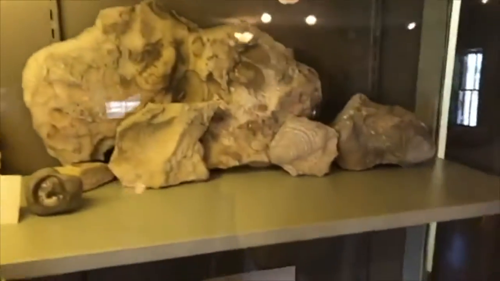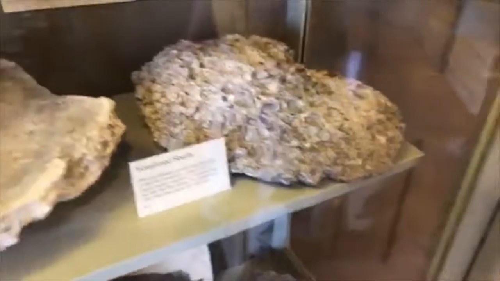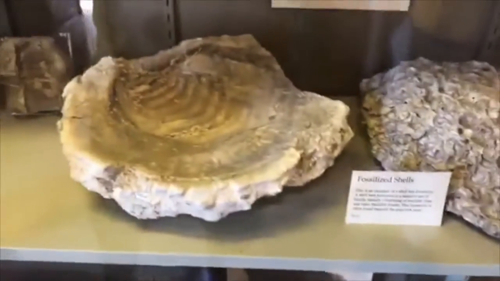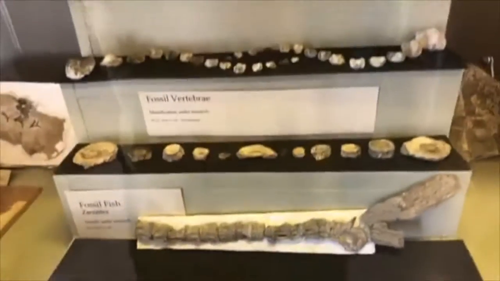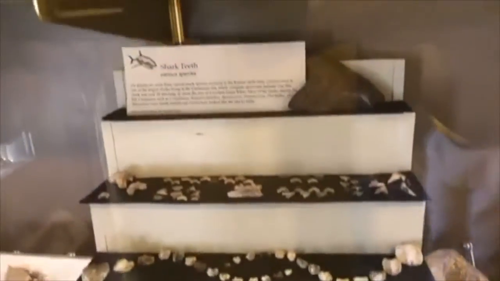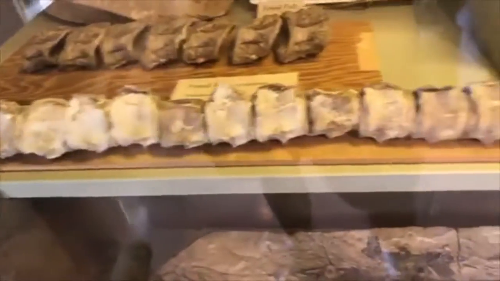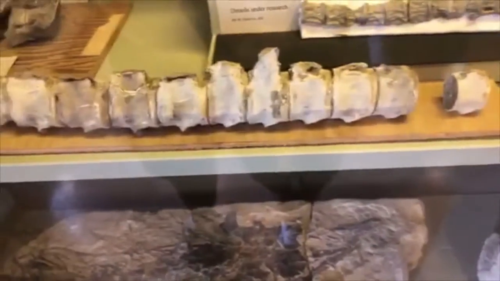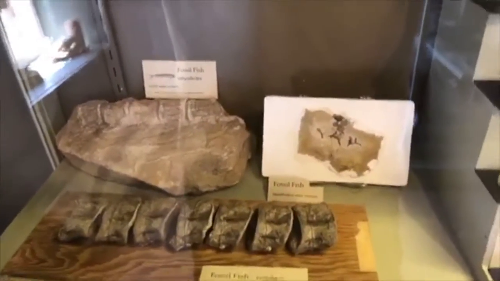And clams and clam impressions, clam shells, oyster colonies. Really cool ones there, I think. Those are pretty cool. Yeah. Lots of different fishy bits, fossil verts and teeth from sharks, and partial fishtail. Of course, one of my personal favorites, some mosasaur vertebrae. More fossil fish over here. So, nice little collection of fossils here.